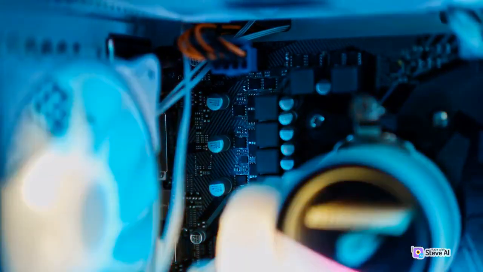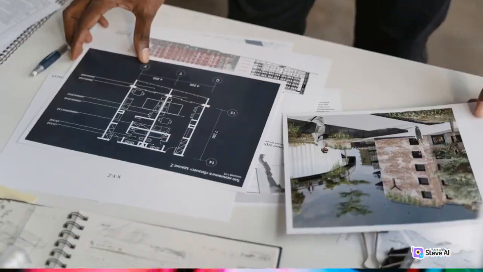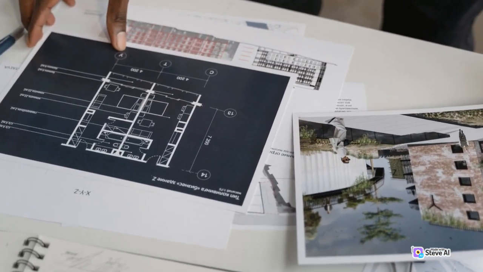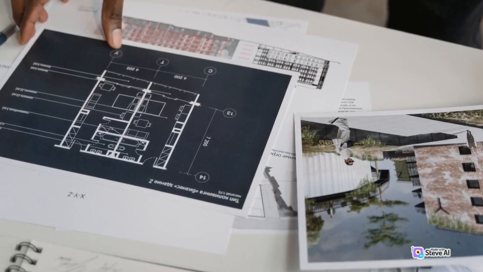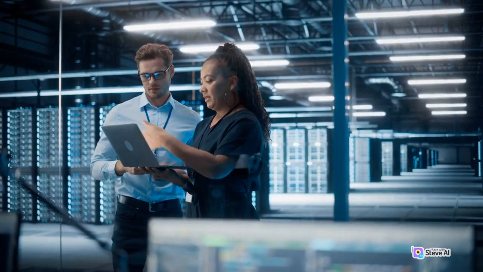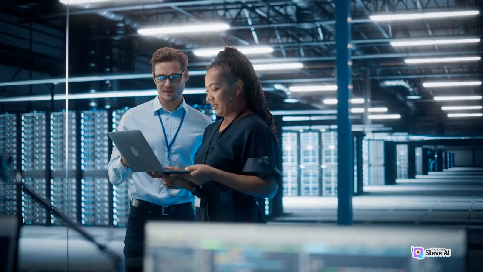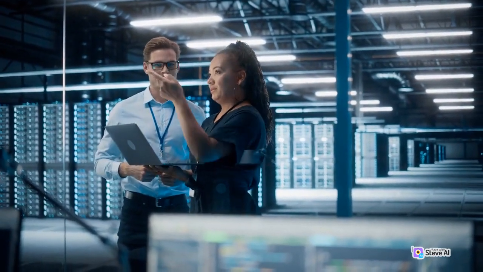Defining your budget. Before diving into component selection, it's essential to establish a clear budget for your DIY computer build. This will serve as a guiding factor throughout the process, ensuring that you stay within your financial limits. Setting a budget upfront helps you prioritize components and make informed decisions while avoiding overspending or unnecessary upgrades.